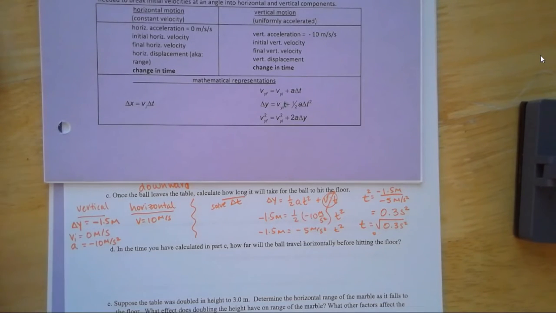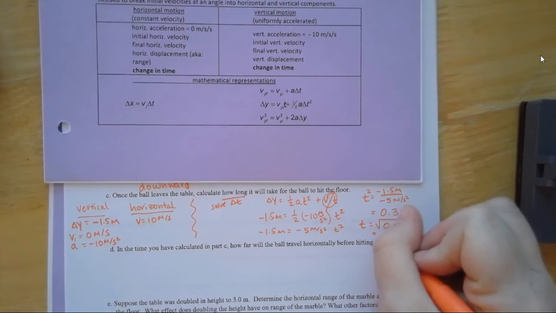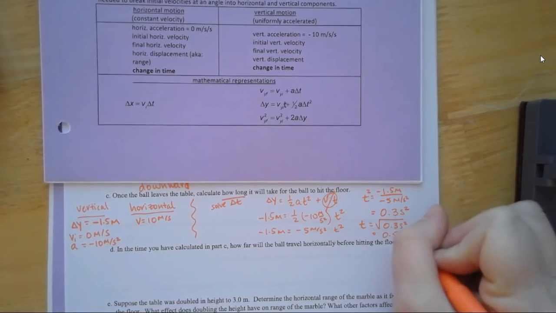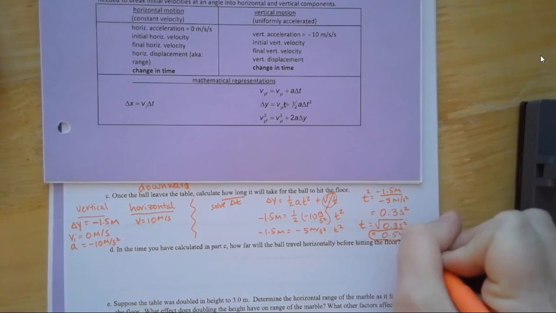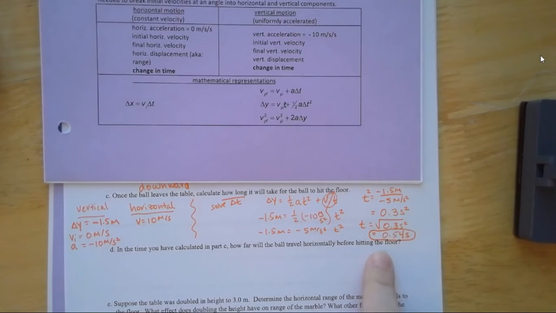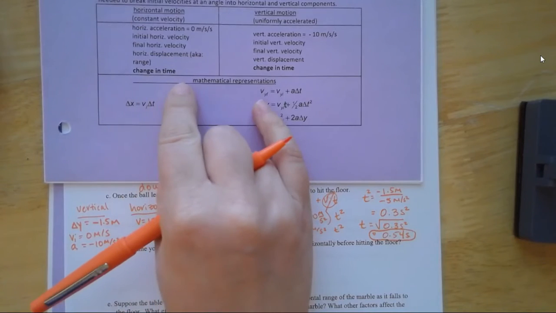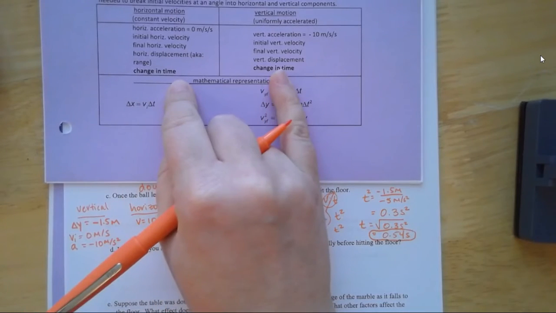I'm not talented at doing this on my phone. I got 0.54 seconds.